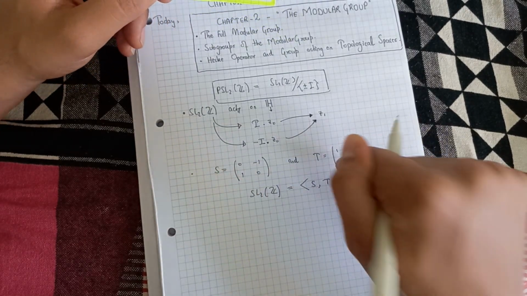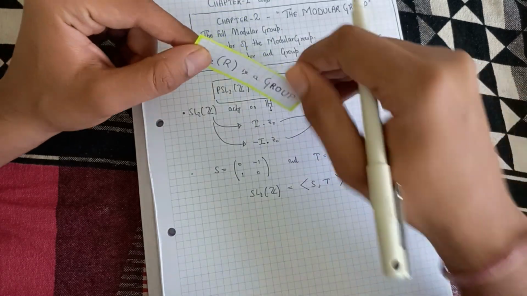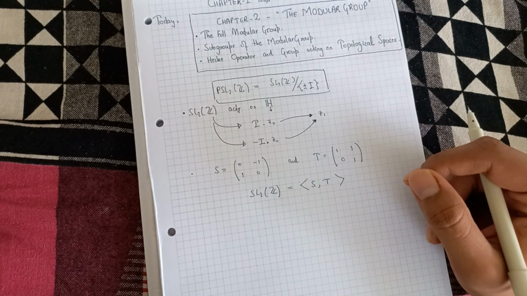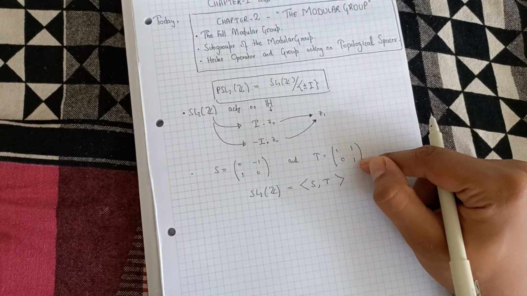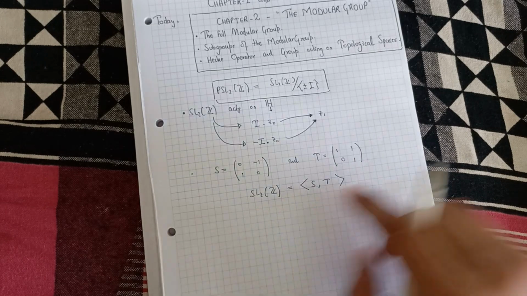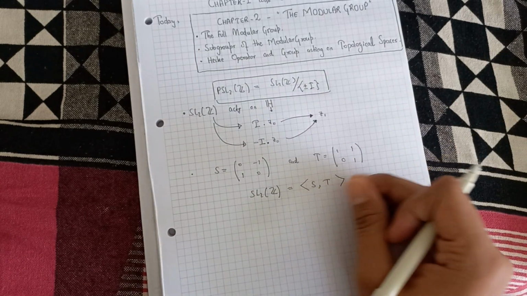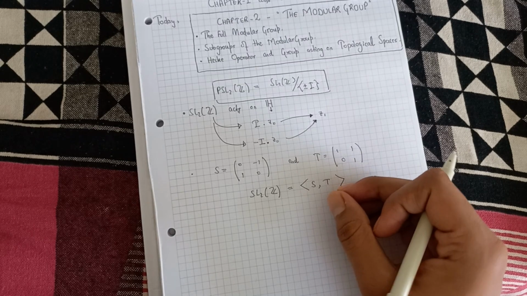and find out the order of T. It's so easy if you are already familiar with the matrix. The order is infinite. So SL2(Z) is generated by two elements, one of whose order is 4 and another whose order is infinite.